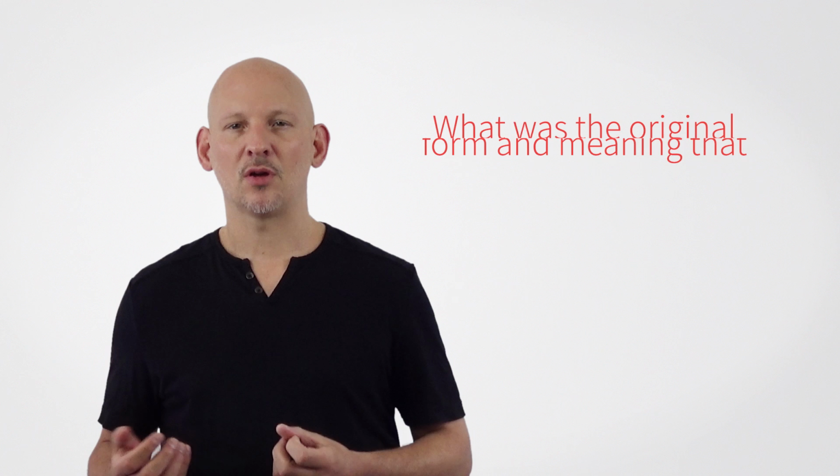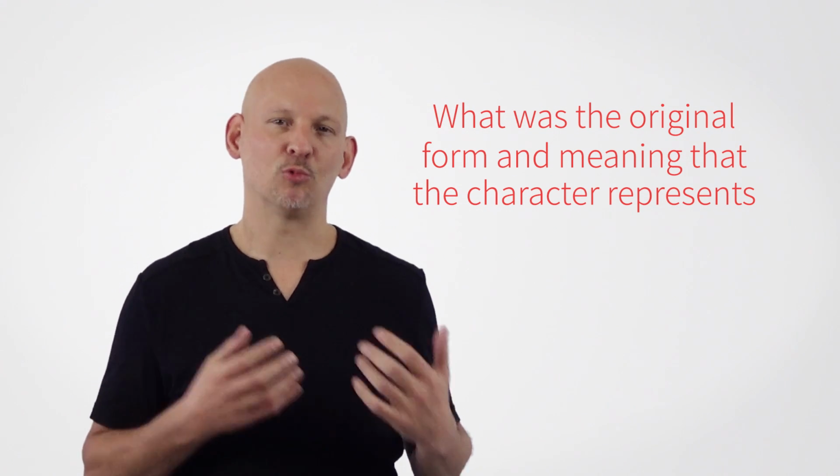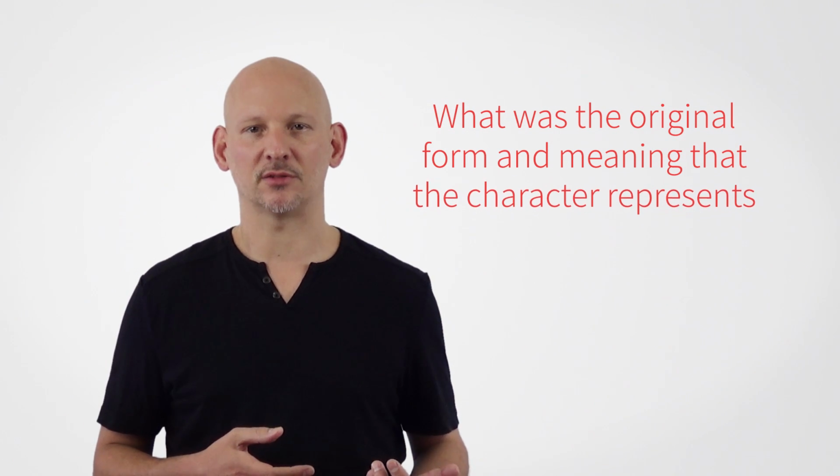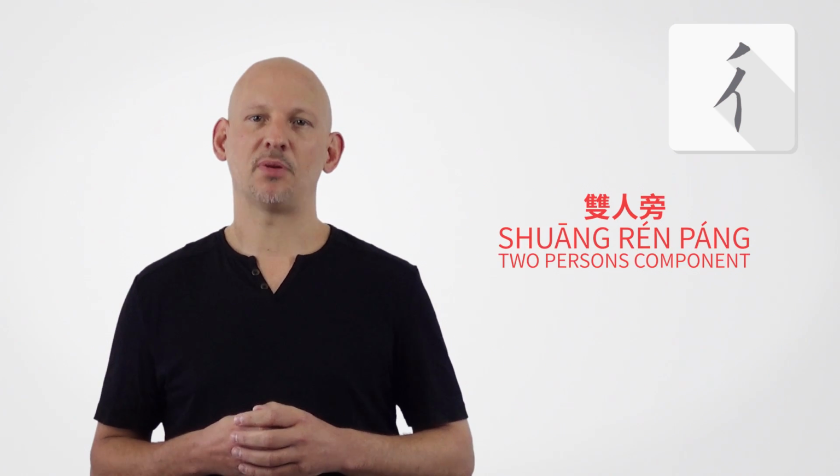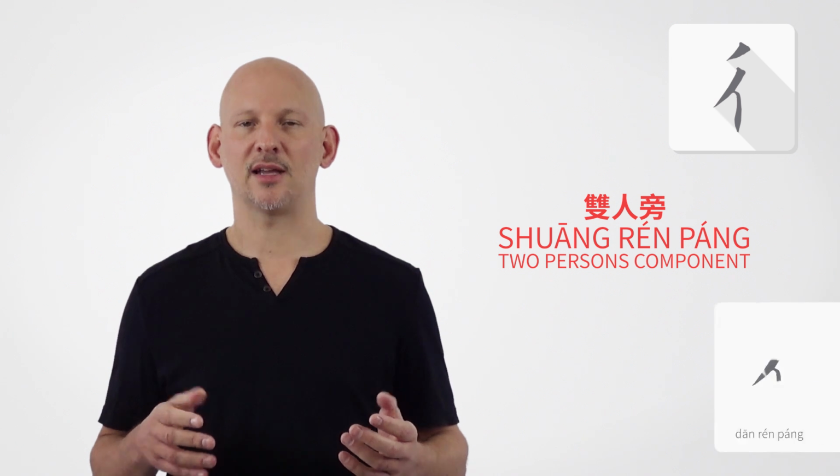Another thing that's very important to note here is that what's really important as far as meaning or form is what was the original meaning or the original form of the character. It's not the modern meaning, it's not the name of a component, but rather its original meaning. For example, chi is often called shuangrenpang, and that's because if you look at renzipang or danrenpang, it kind of looks like two people.